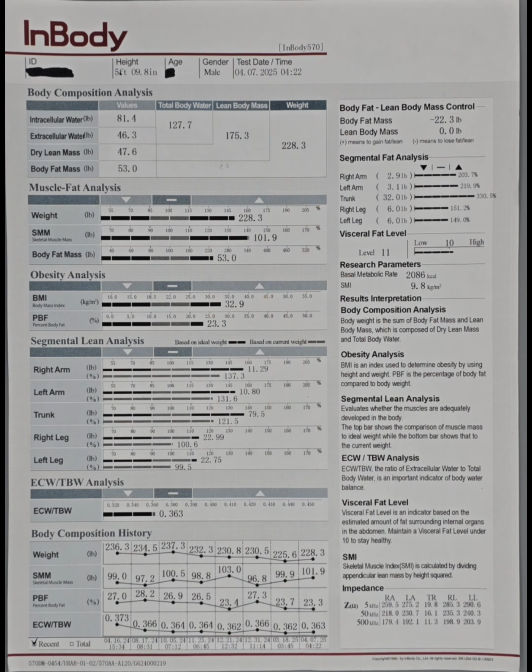So first we're looking at a client here who's a little over 5'9", male, and it shows the date and time that this was taken. As you can see, this is broken up into several sections. You have the body composition analysis, the muscle fat analysis, obesity analysis, segmental lean analysis, ECW/TBW analysis, and body composition history. And then on the right, you have some information there that talks about body fat mass, lean body mass, and visceral fat level, as well as basal metabolic rate, also known as BMR.